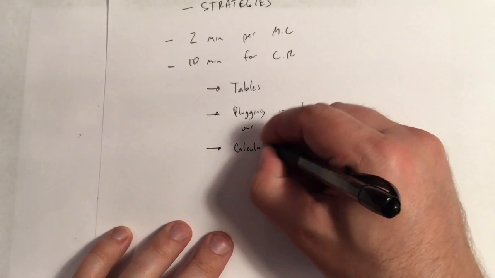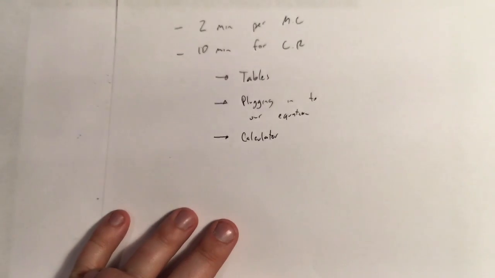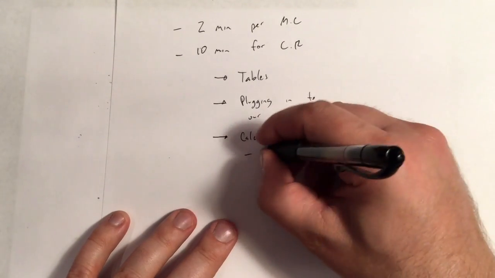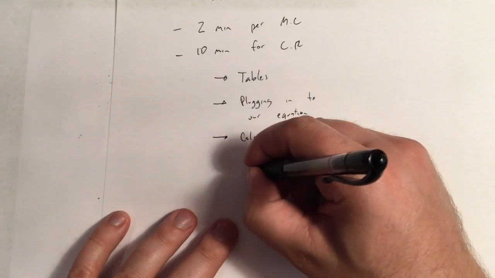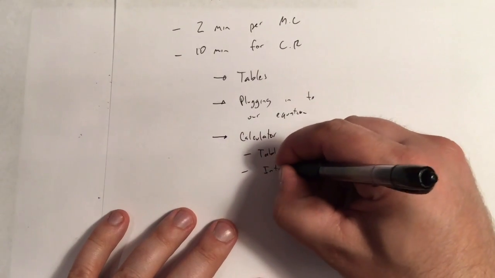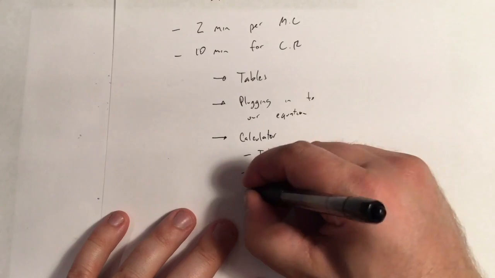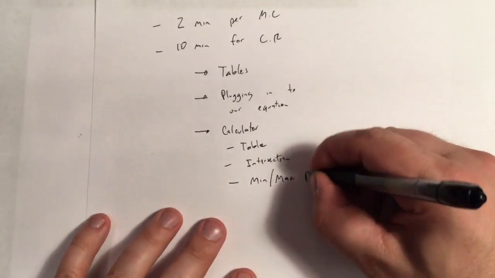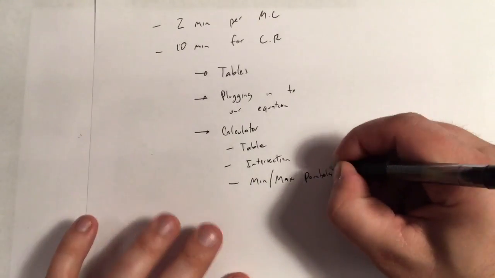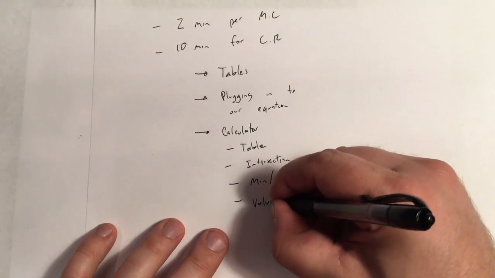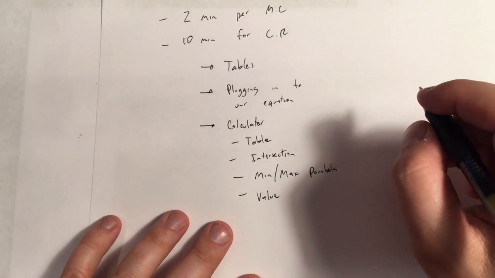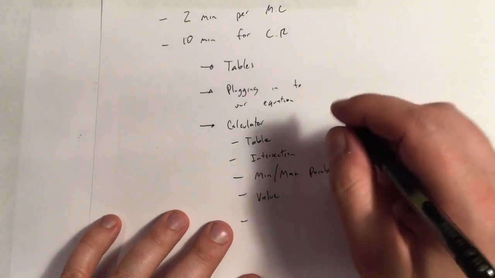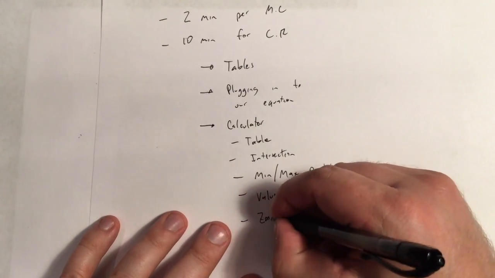Right, use the calculator. So you should be comfortable next week with these things: using the table, how to find an intersection, how to find a min or max for a parabola, how to evaluate for a value. Trying to think what else, like zoom features.